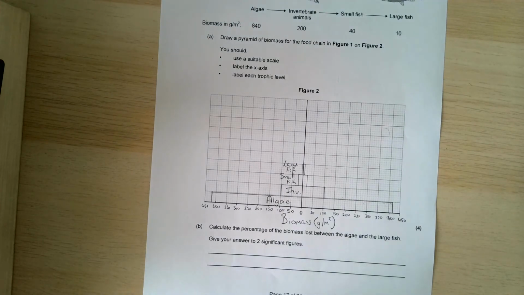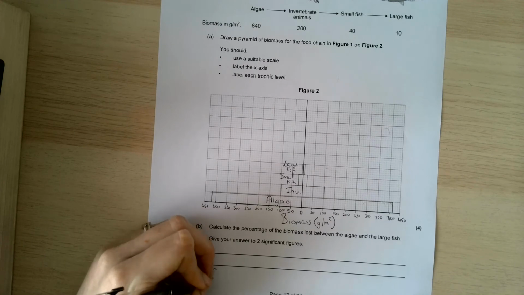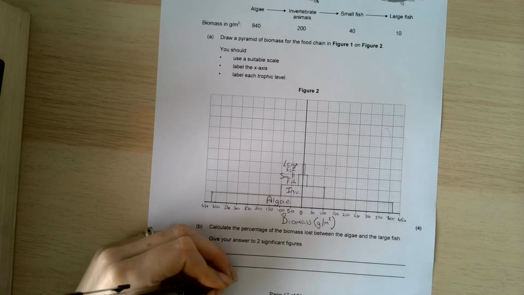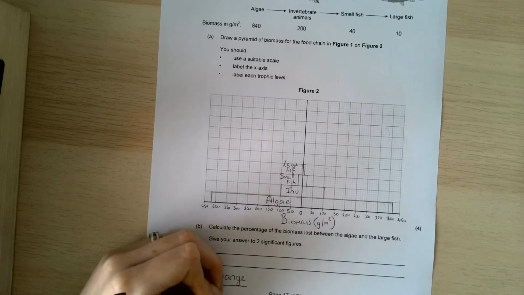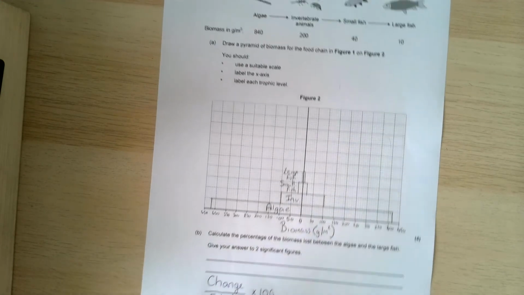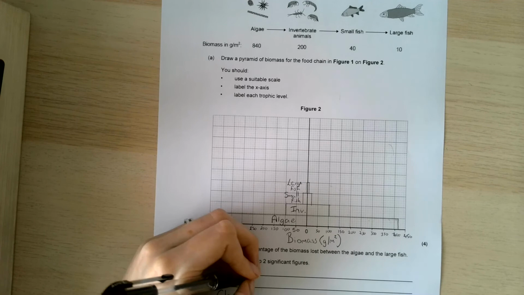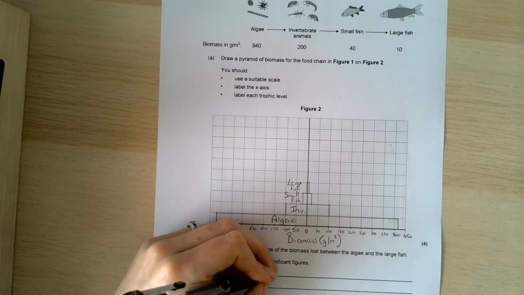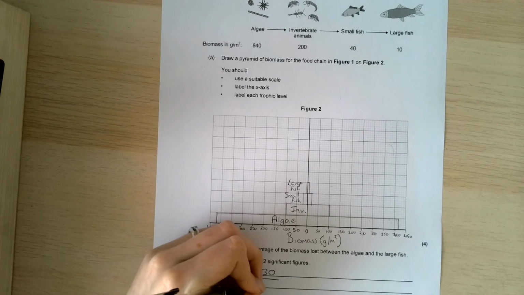The next thing it asks you to do is calculate the percentage of biomass lost between the algae and the large fish. So to calculate change in percentage, you need the change of value divided by the total value times by 100. So it's gone from 840 to 10, so the change in value is 830. The total biomass value was 840.